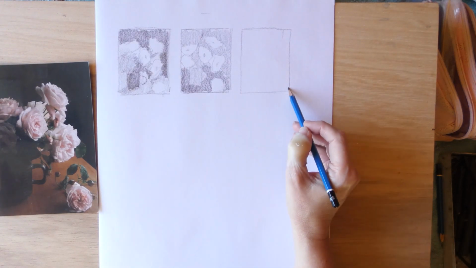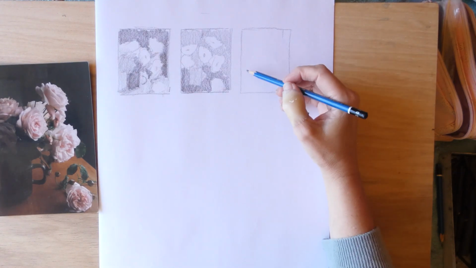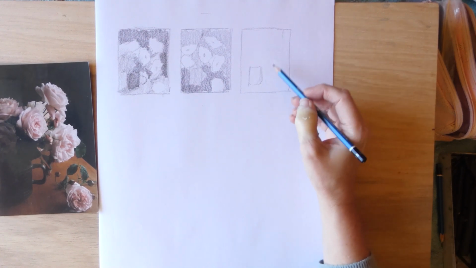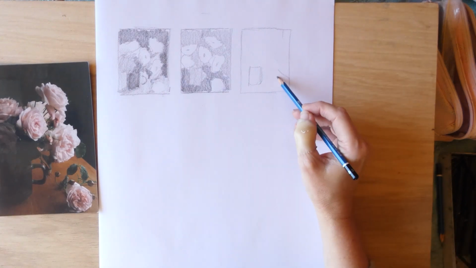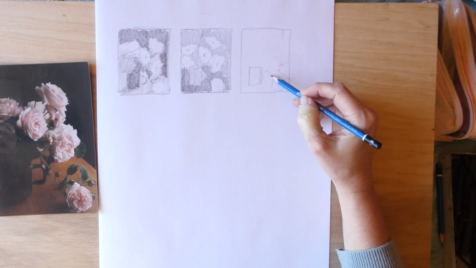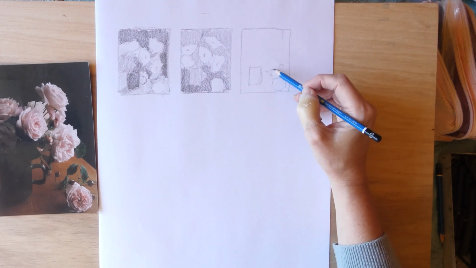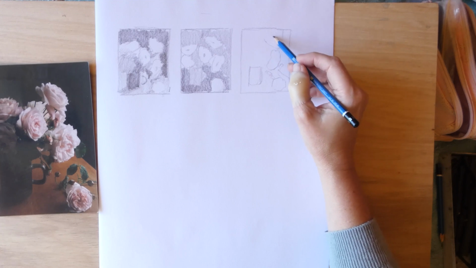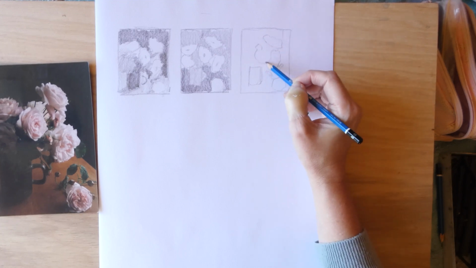So as you can see, my shapes are not particularly accurate. They are broad. I'm looking for the bigger silhouetted shape. I'm only trying to capture the feeling of the shape, not the detail. And I'm just keeping my thumbnail full of tonal shapes that I can see. And so I'm seeing how they interact with each other, as you can see in this example.